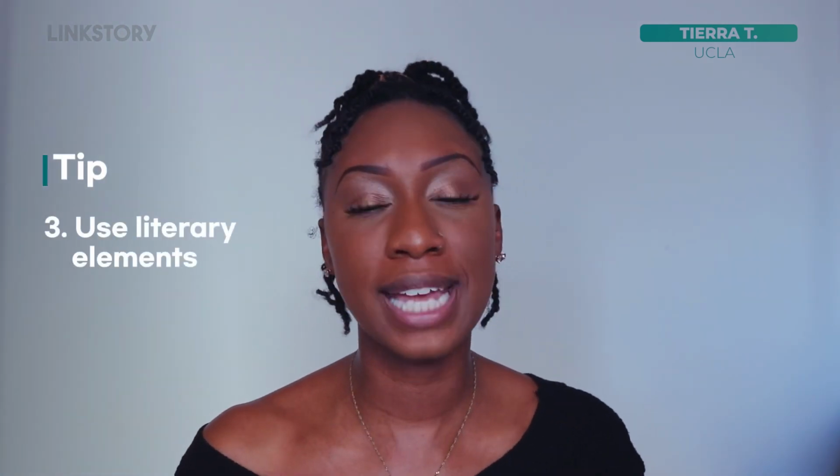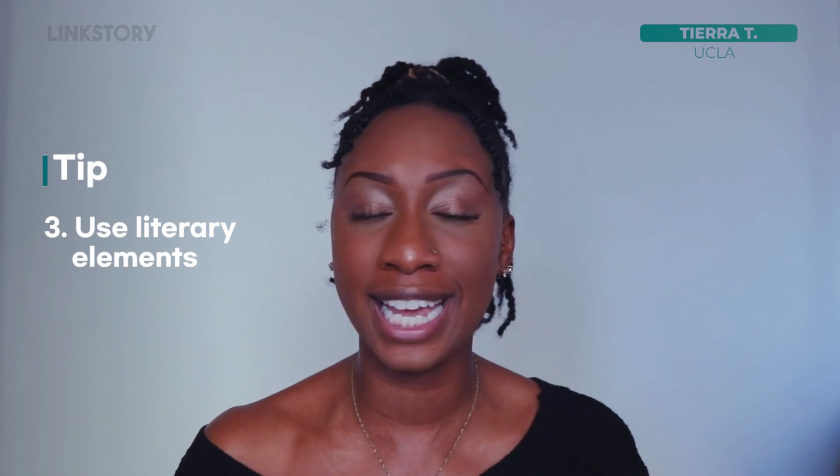And last, you want to be creative. Use those literary elements. Really draw your reader in any way possible. Take your time. Set up what you're going to be talking about in the next paragraph in the last sentence of the previous paragraph.